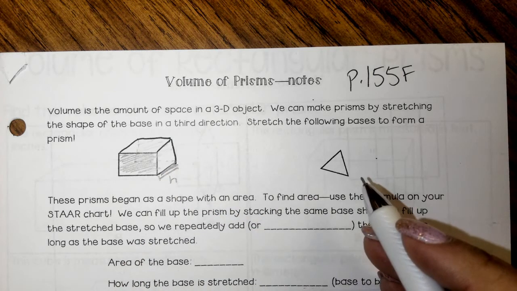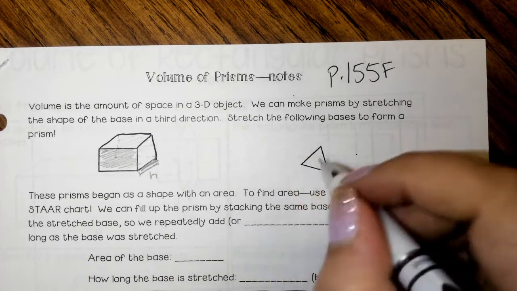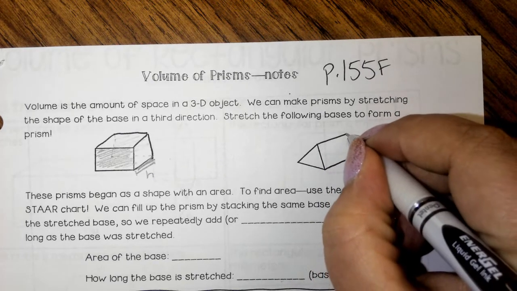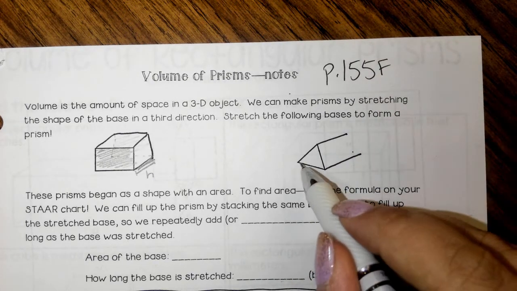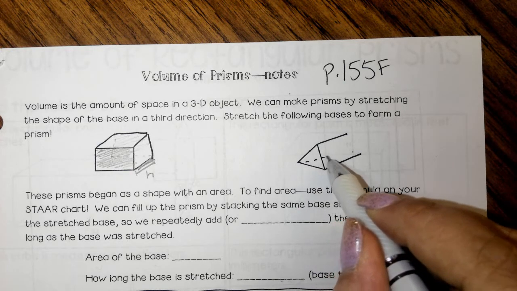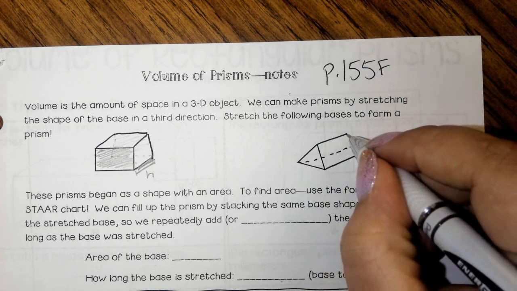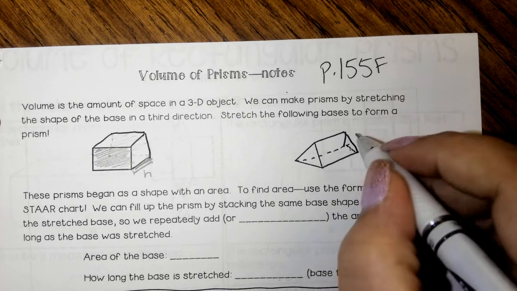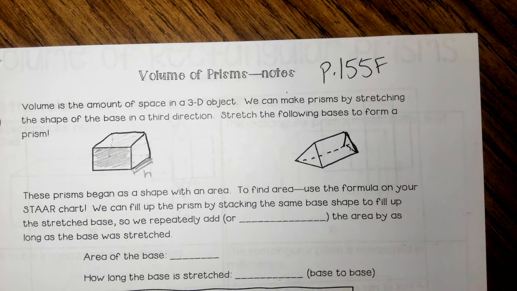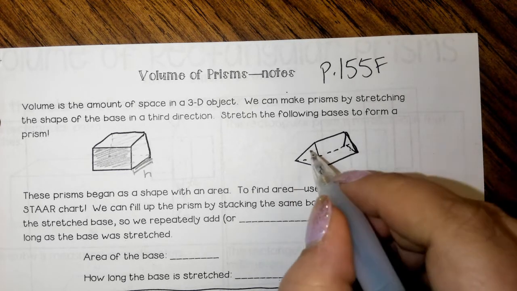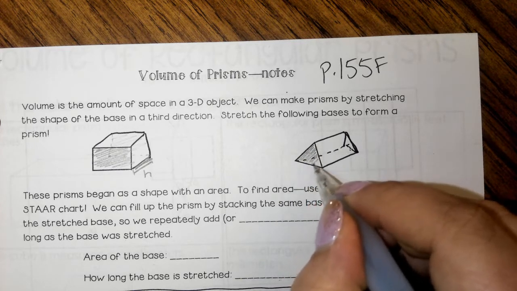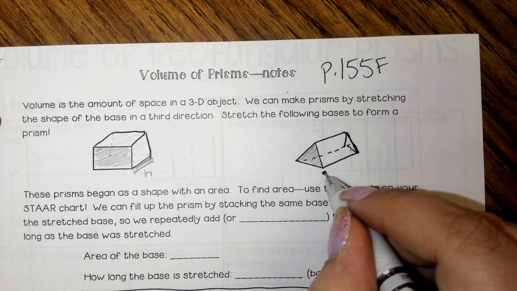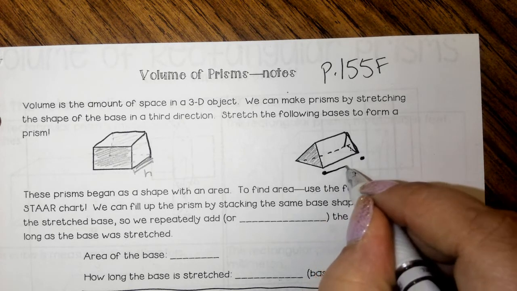So now we're going to look at this triangle and let's stretch this into a prism. Okay. I extended the lines, and we can go ahead and extend the third line. I'm going to use the dash line there. And I'll color in this base as well. So I took this triangle and I stretched it from here to here. So that distance is the height.